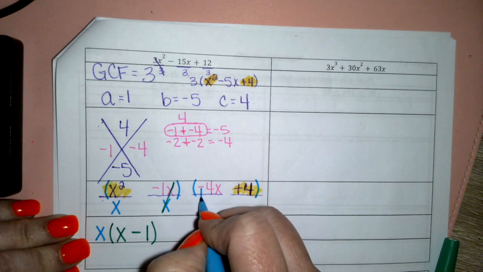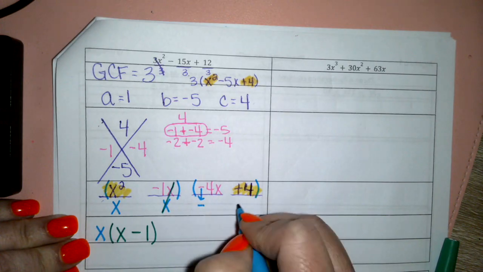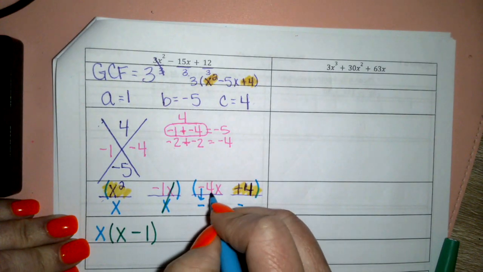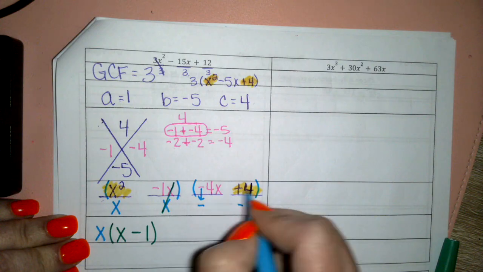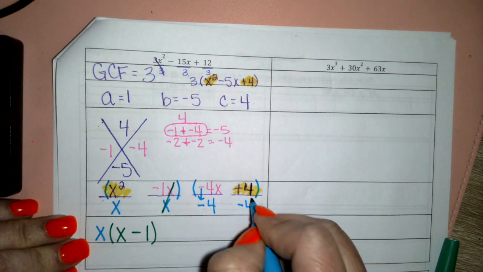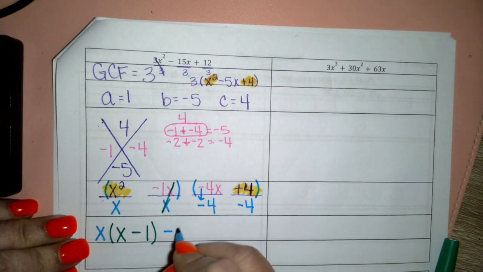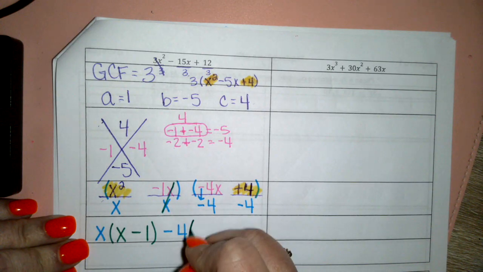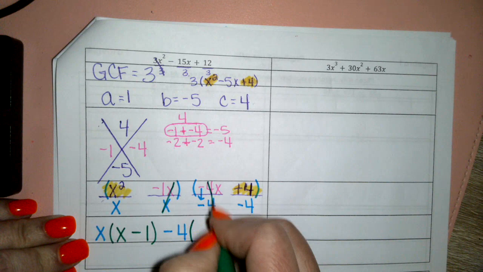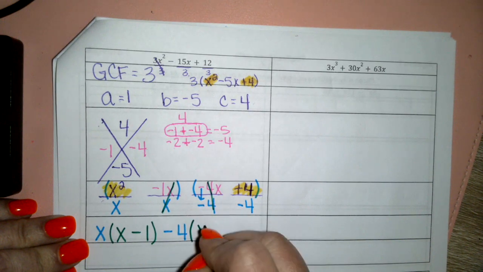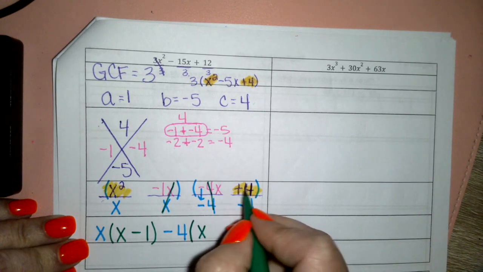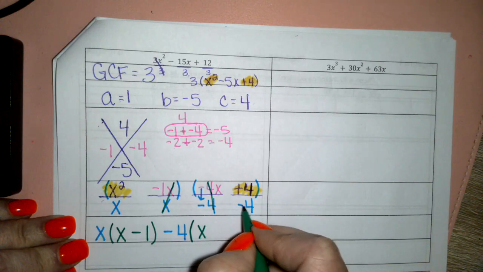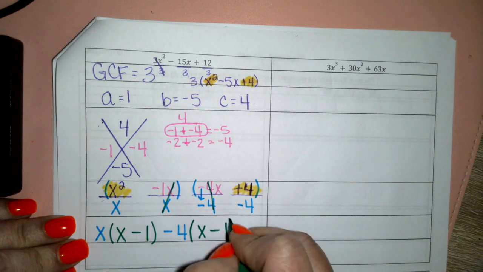This negative sign drops down, so I know I'm pulling out a negative. My GCF in between these two is a 4, so I'm pulling out a negative 4. And what's left over? Negative 4 divided by negative 4 is a positive 1, so I'm left with just an x, 1x. And positive 4 divided by negative 4 is a negative 1.